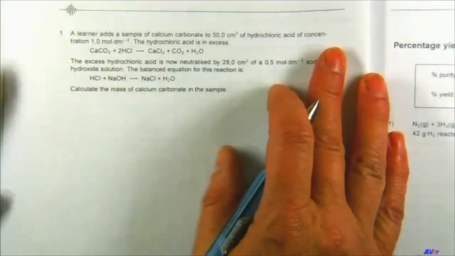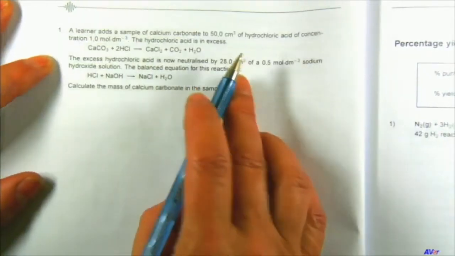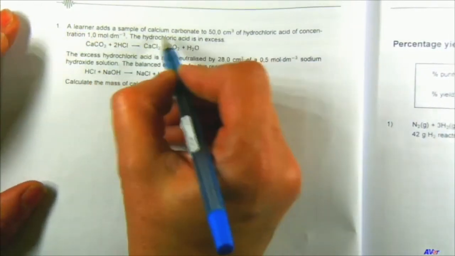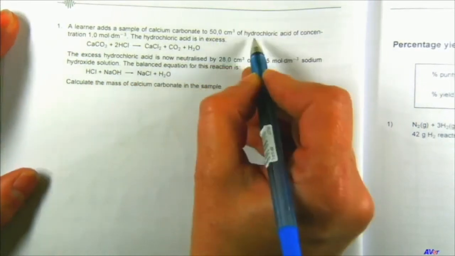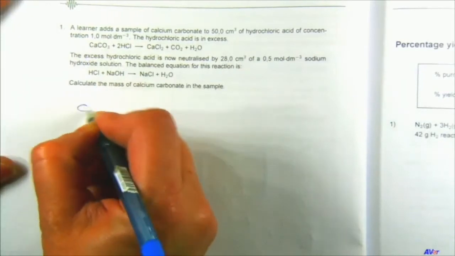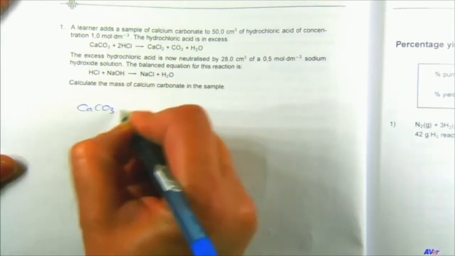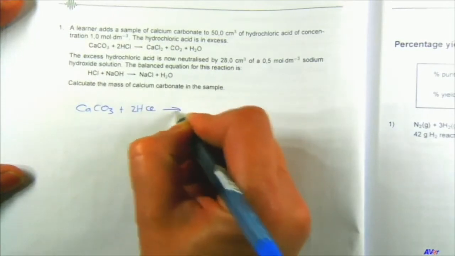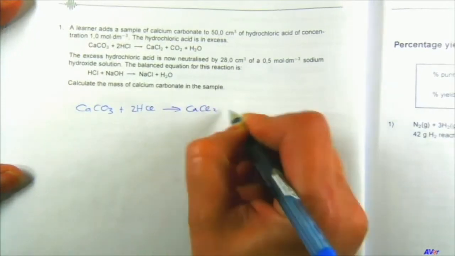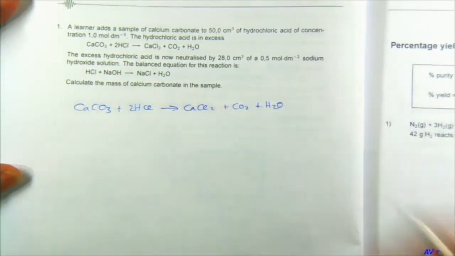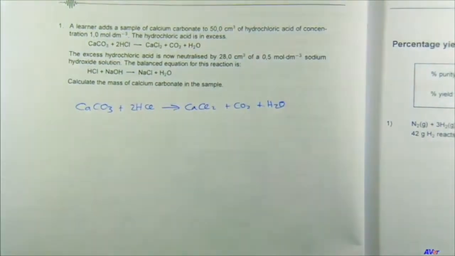Right. So let's read slowly, and we do at least the planning so you can see where we're going. They say a learner adds a sample of calcium carbonate to hydrochloric acid. And they're nice, they give us the equation. So let's start by writing the equation. So we can write down what they give us and what we're looking for. Right, so I have my equation.